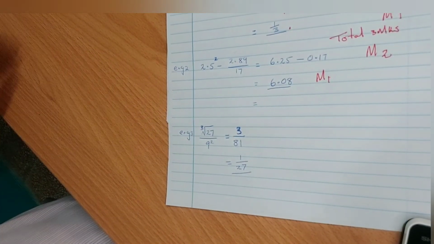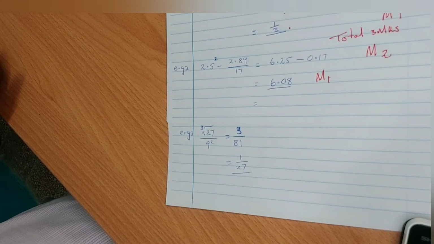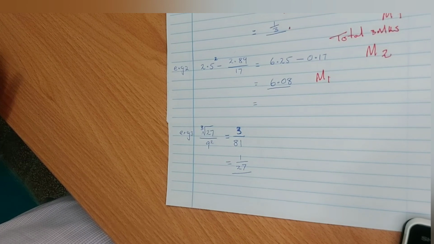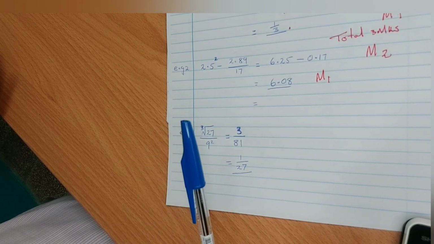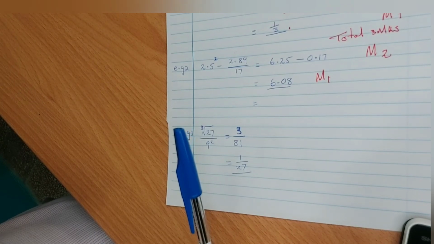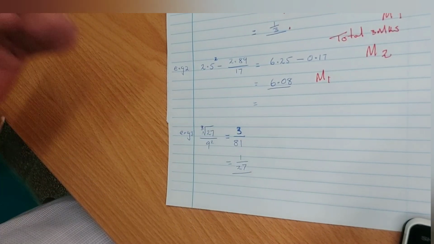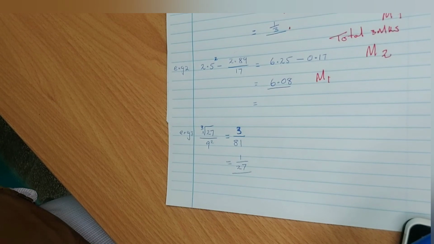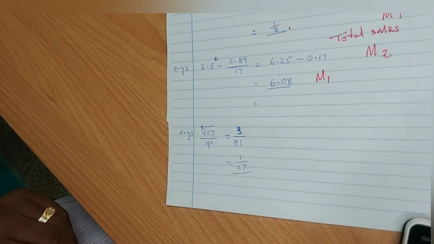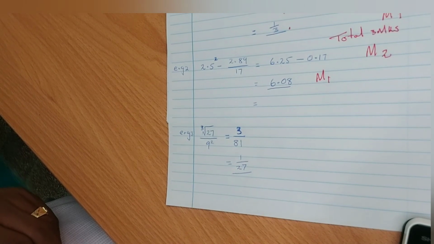Remember, these questions can be done manually. However, CXC often asks you to evaluate questions with or without the calculator. In this case, you were asked to use your calculators to evaluate these problems. If you know how to use your calculators effectively, you can pass the CSEC examination with flying colors.